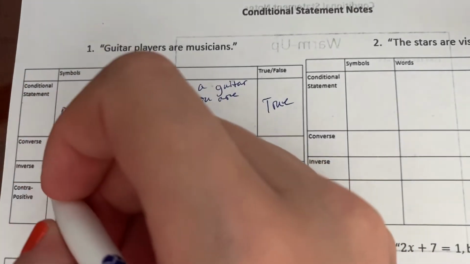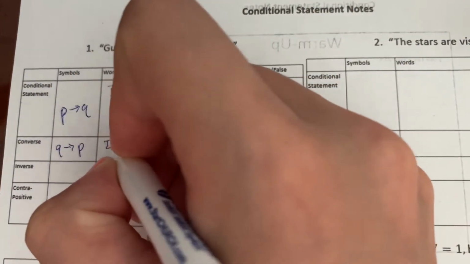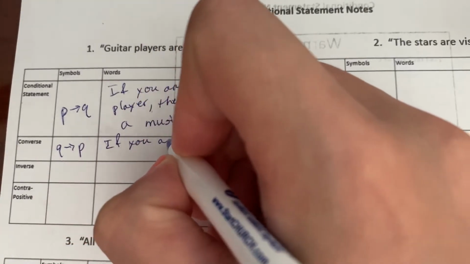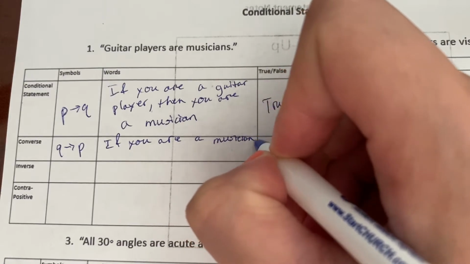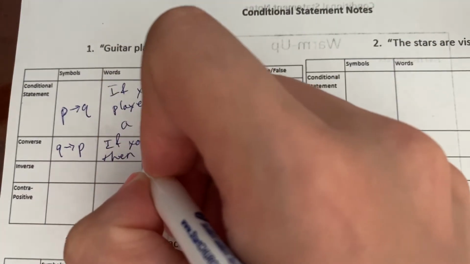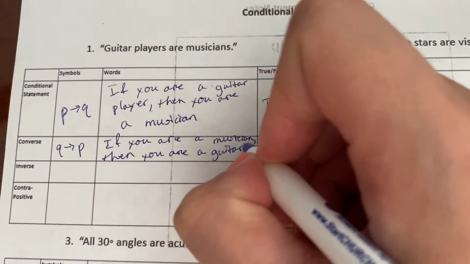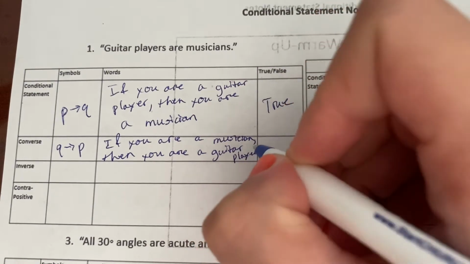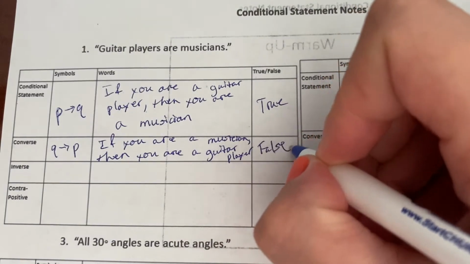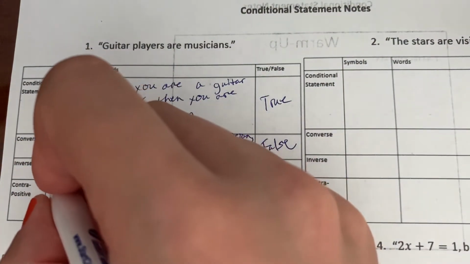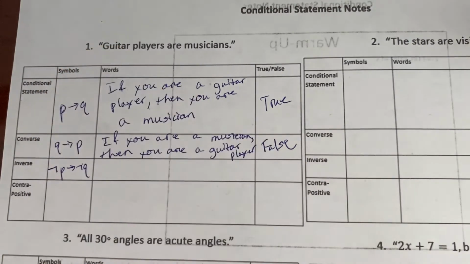All right, converse is just flipping them, so Q, then P. So if you are a musician, then you are a guitar player. Now that one sounds very conceited, if you are a guitar player, because basically that means all musicians are guitar players, which that's not true, right? So false.